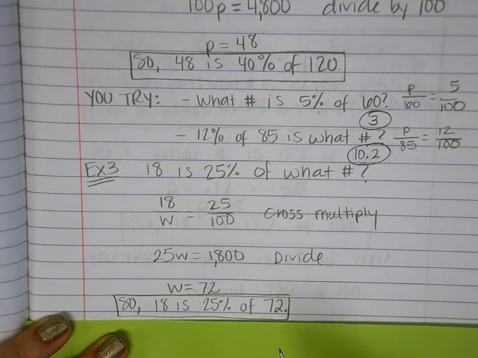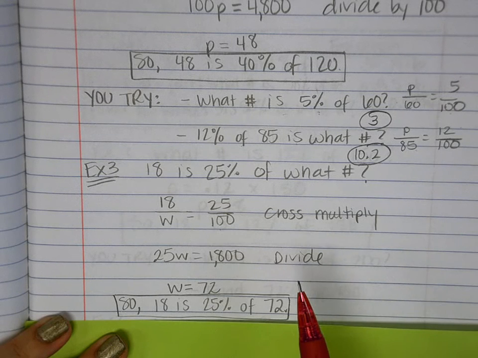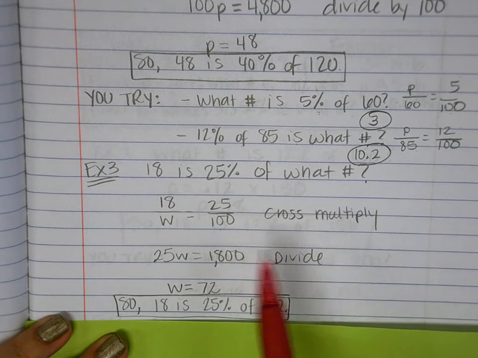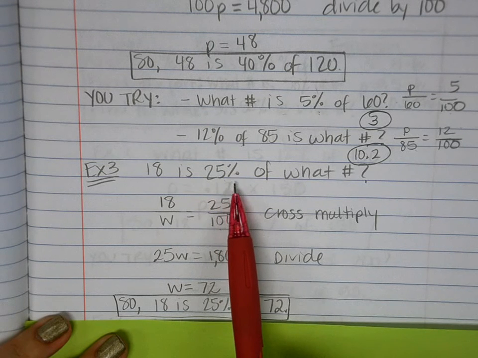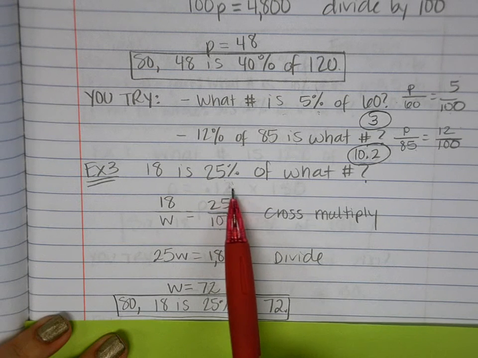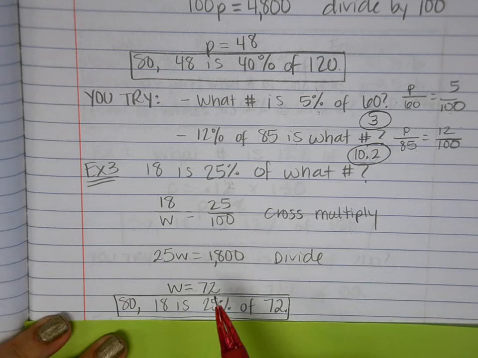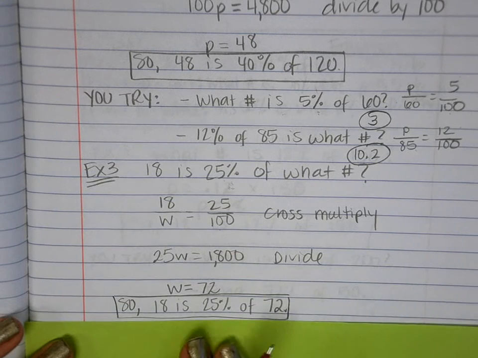Then why'd you put the percent on that side even though 18's a percent? 18 is not the percent. 25 is the percent. See how the percent symbol's with it? Okay? Lots of practice. Alright, so I want you guys to try this one.